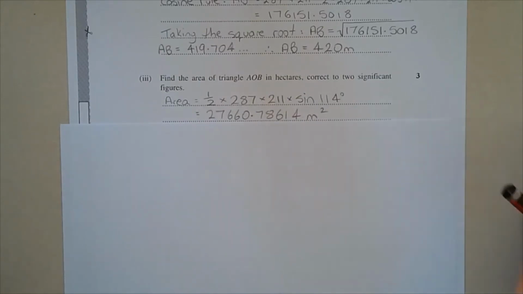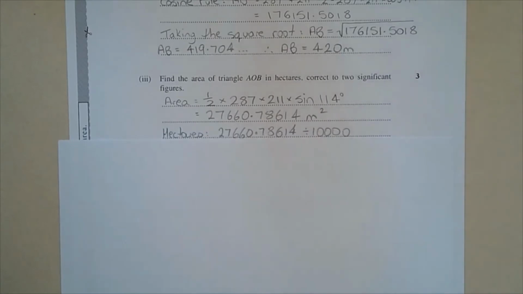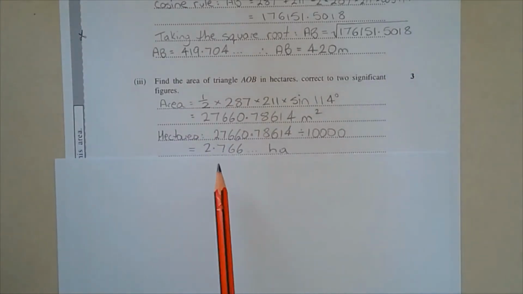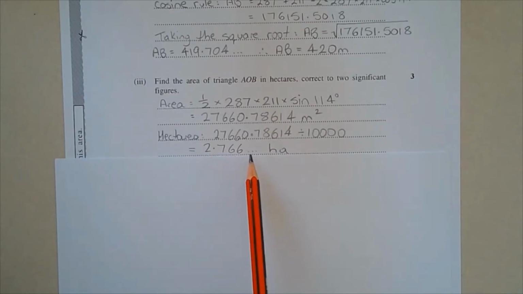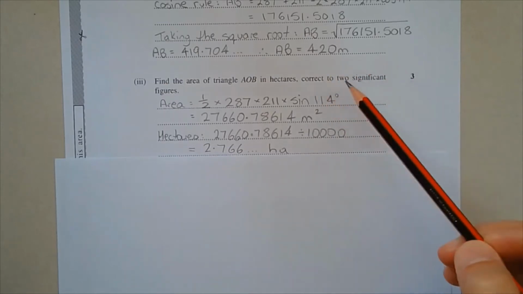27,660.78614 square meters. Next, we need to convert that to hectares, and there are 10,000 square meters in a hectare. So we'll divide that answer by 10,000. And that gives 2.766... hectares. Now the ... just means that there's more decimals. However, we need to answer correct to two significant figures.